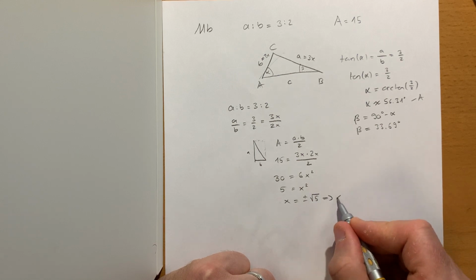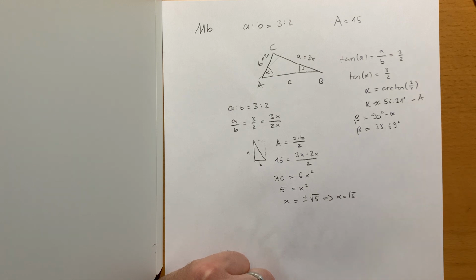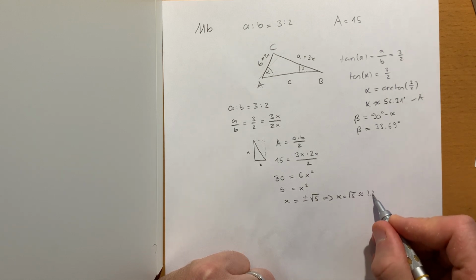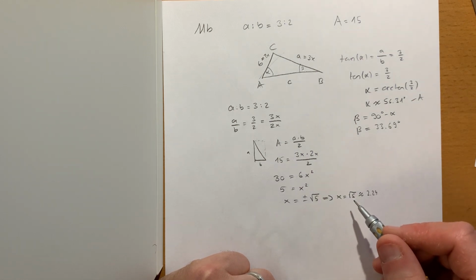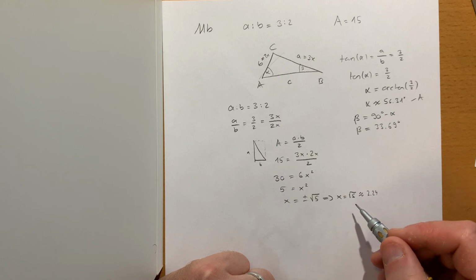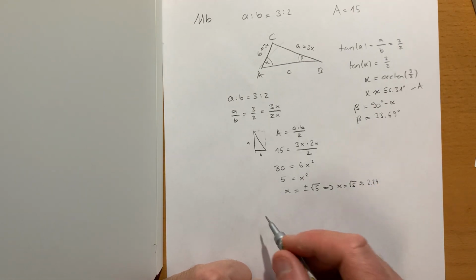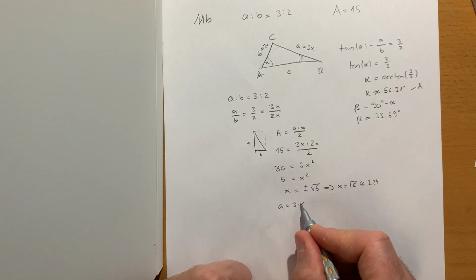Obviously, in geometry, it must be the square root of 5. The square root of 5 is approximately 2.24. I'm not going to store that because whenever I use x, I'm going to use the square root of 5. Look how simple this is now, because now we know that A is 3 times x.